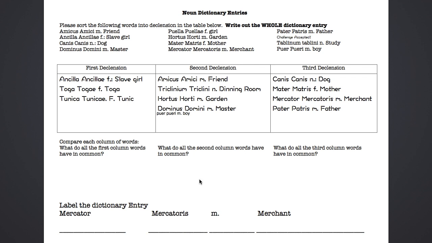Okay, so now that we see that ancilla, toga, and tunica all belong here, and amicus, triclinium, hortus, dominus, and puer belong here, I want you to compare all of these words and tell me what they have in common. Then do the same thing with second declension, and do the same thing with third declension. So for example, I might look down here and see that the first forms all end in an A. Go ahead, do that now for these 3 columns.